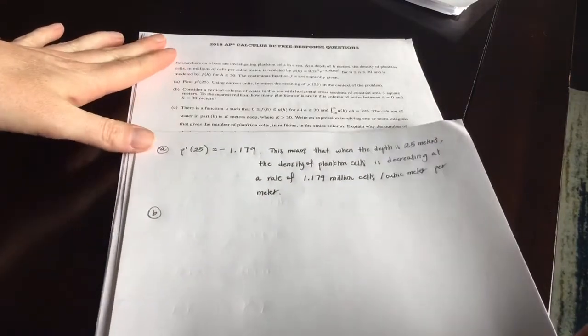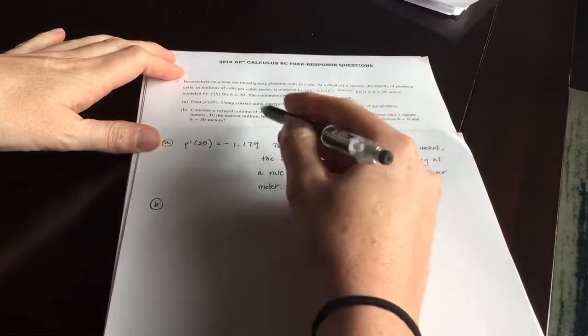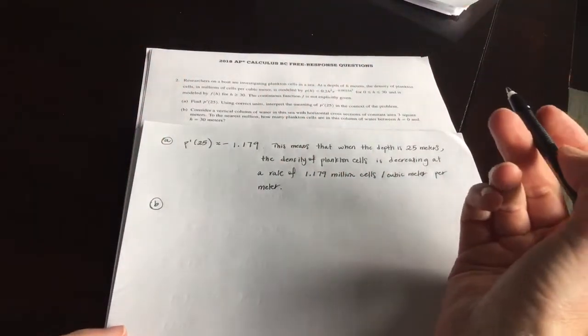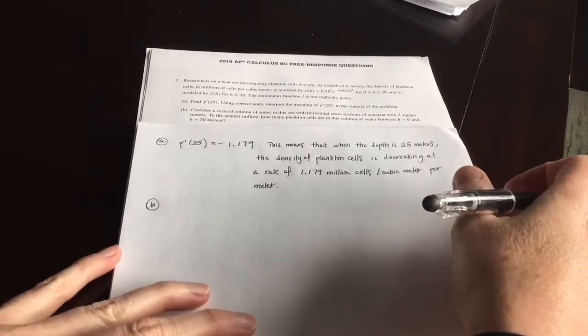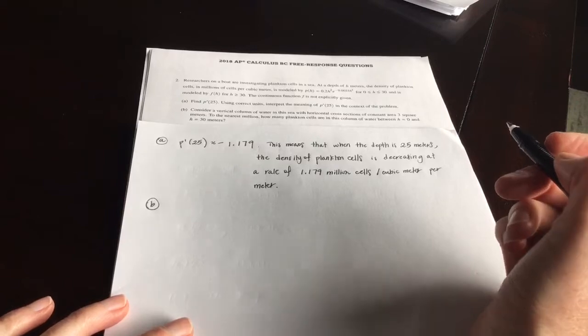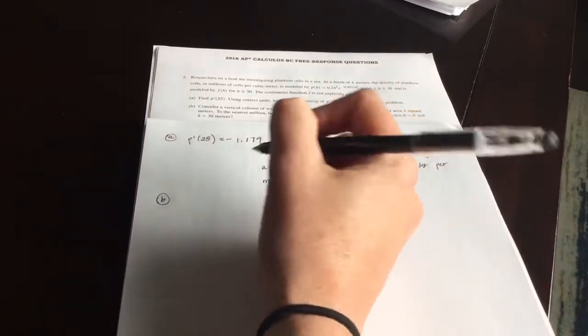And I encourage you, even if they give you something that seems very confusing, push on through, do something, know that you will get partial credit for partially correct answers, and you'd be shocked at what they'll give credit for. So just do your best to not leave anything blank.